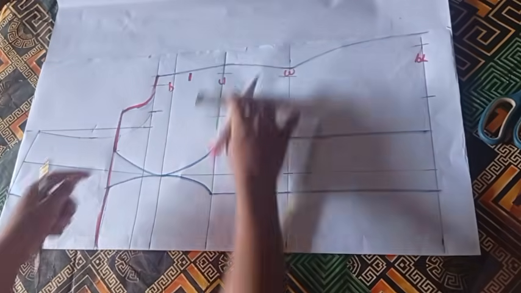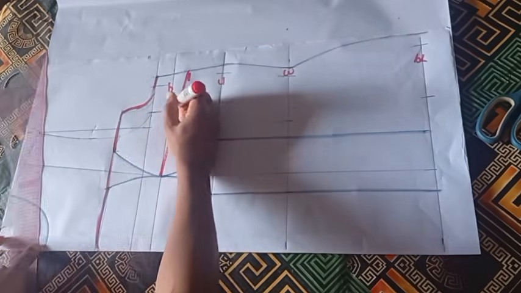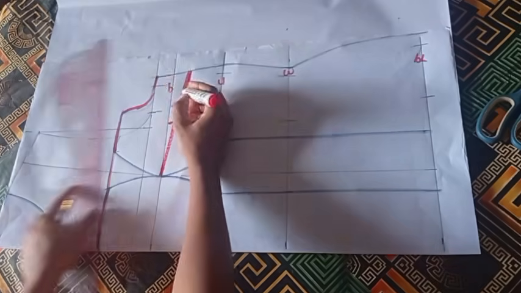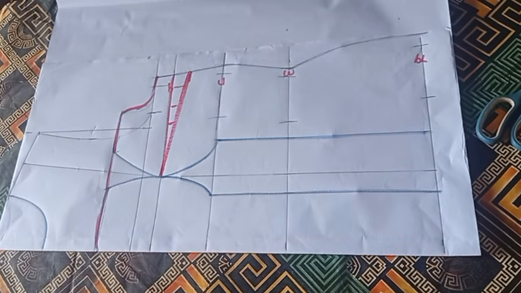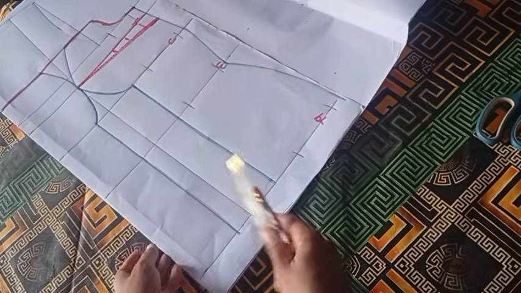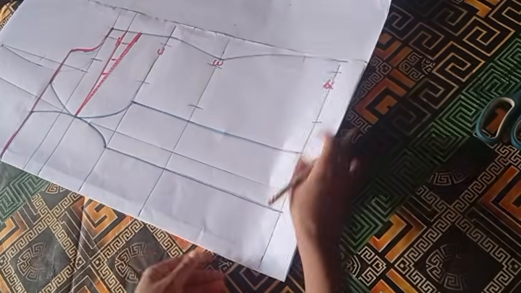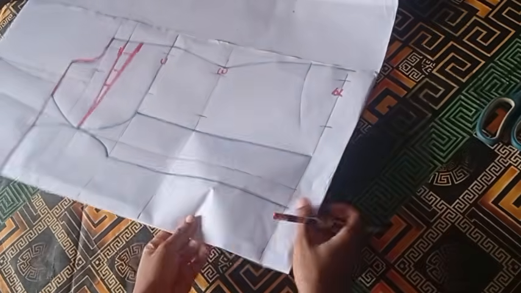Now let's mark the bust dart. To get your bust dart is the difference between your shoulder to waist in front and your shoulder to waist at the back. Whatever you get, you mark and connect to your nipple point. To mark the hemline, you can come up by your desired length, 2 inches, 1.5. Then you go ahead to connect.